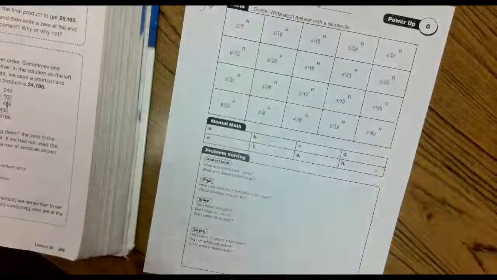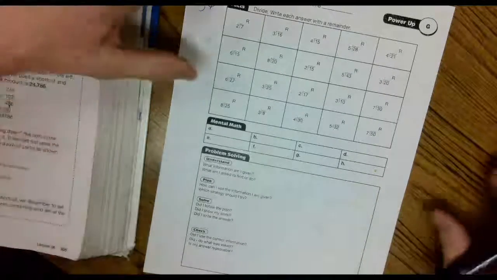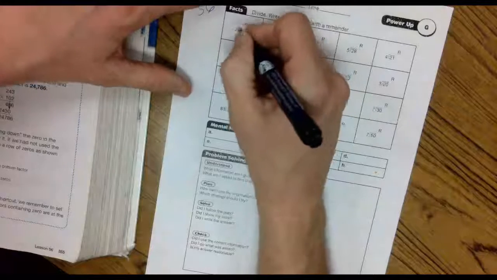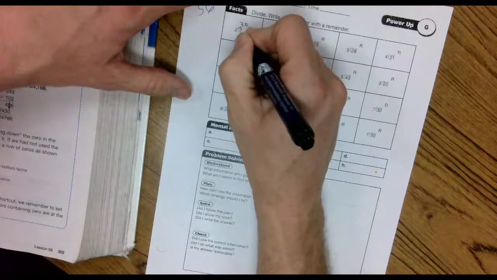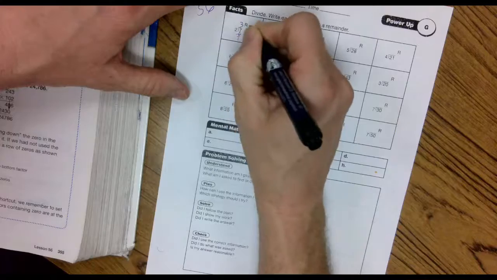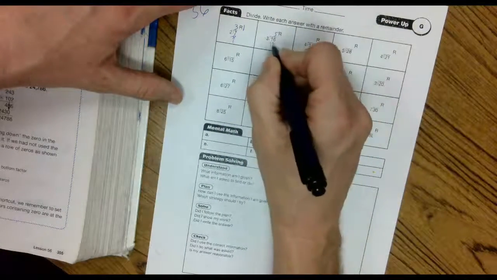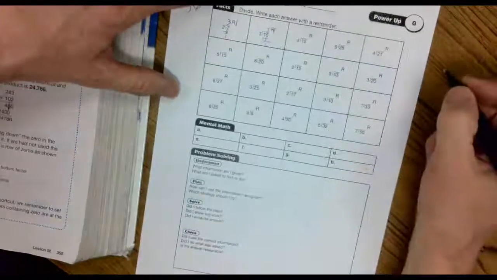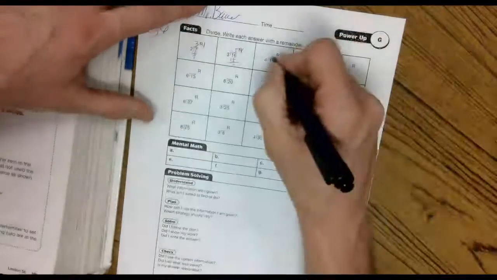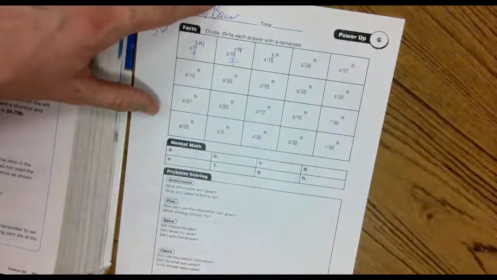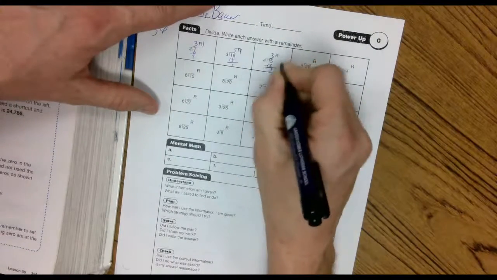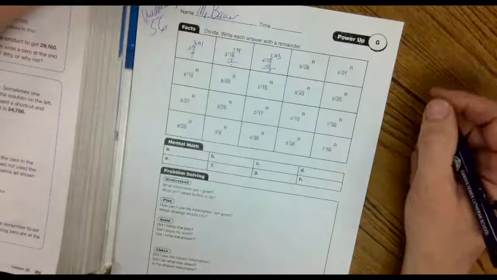Power Up G, the one with the remainder. 7 divided by 2 is 3. 3 times 2 is 6, minus, is 1. Remainder 1. 3 goes into 16 5 times. 3 times 5 is 15. Remainder 1. 4 goes into 15 3 times. 3 times 4 is 12. Subtract, you get a remainder of 3.